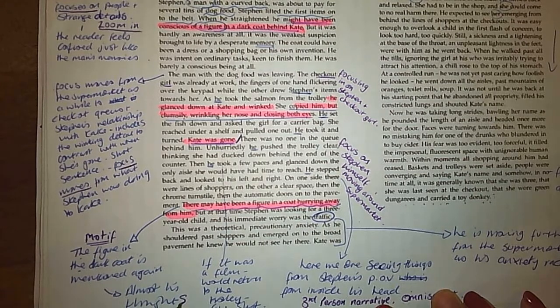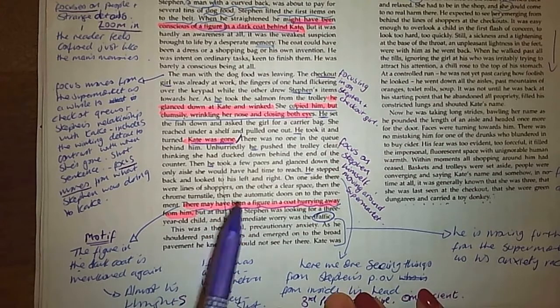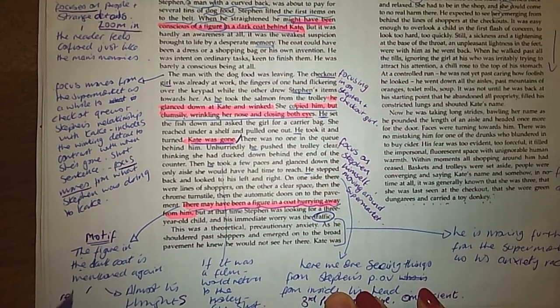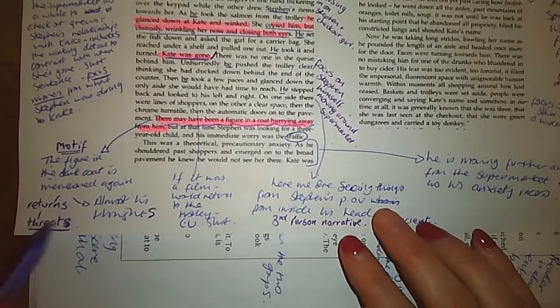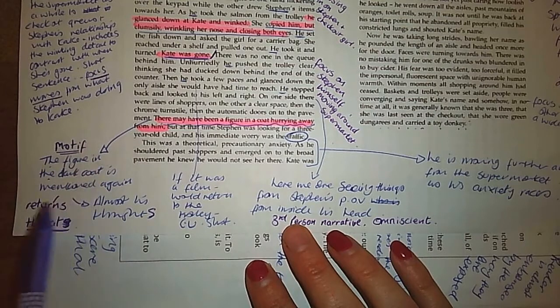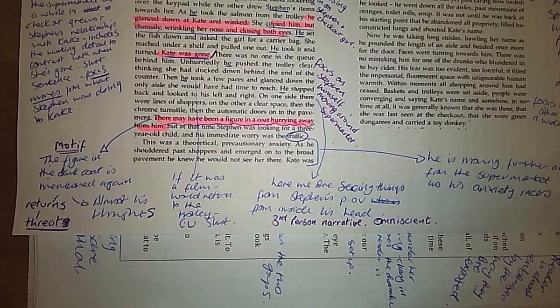It's almost as if it's giving us his thoughts, maybe, maybe, maybe. But the fact that it returns here, this repeating idea, begins to create and build a sense of threat. Sorry, you can't see my notes. Let me move that up. So there's a sense of threat here. This figure in the dark coat repeats, and as he repeats, the significance of this figure in the dark coat is emphasised. So hopefully you're starting to realise what has happened to Kate.